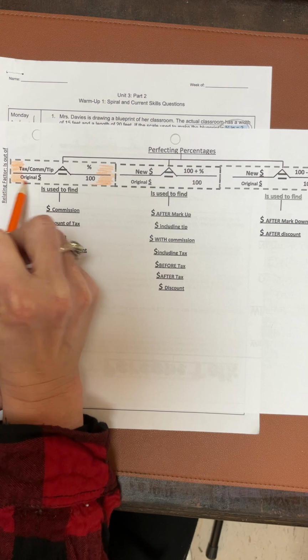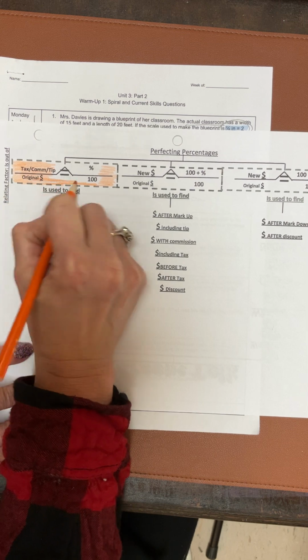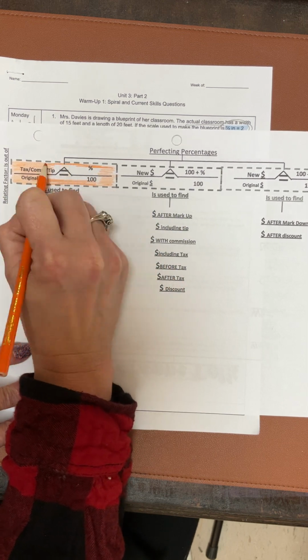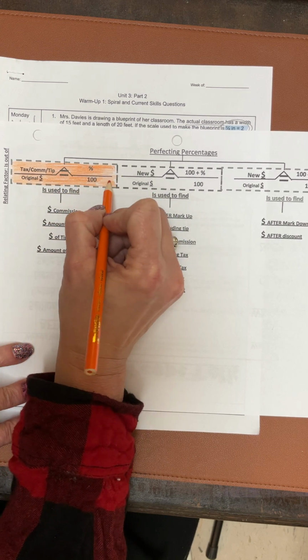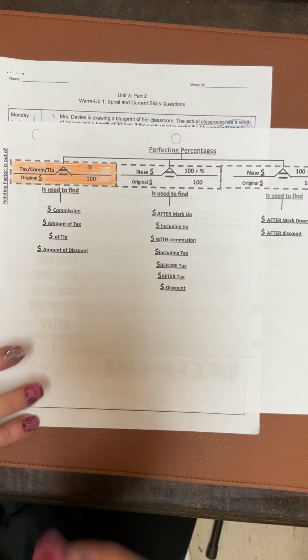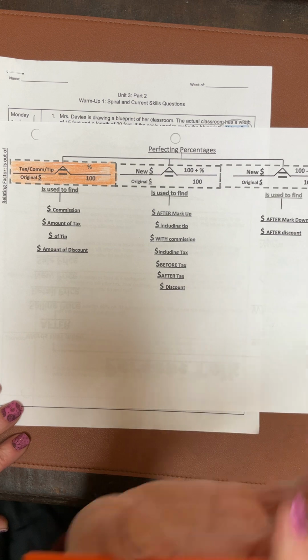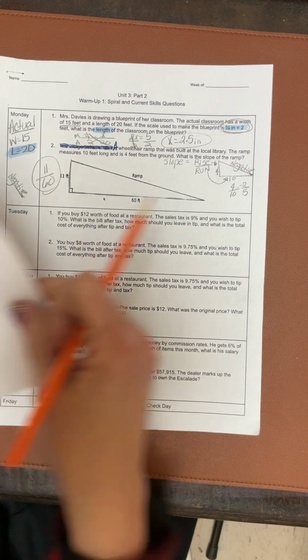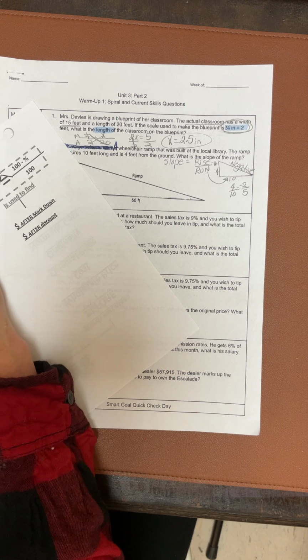This particular map is the one that we focused on yesterday. It is the one where we do just the basic tax, tip, commission. This is where you're just finding basic tax and tip commission. It's what we did, and that's what we're about to do right here. So I'm just outlining that, kind of making it look like the one that is in the classroom.